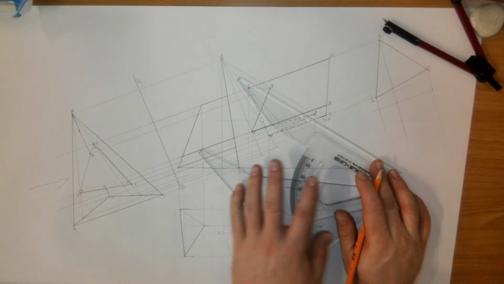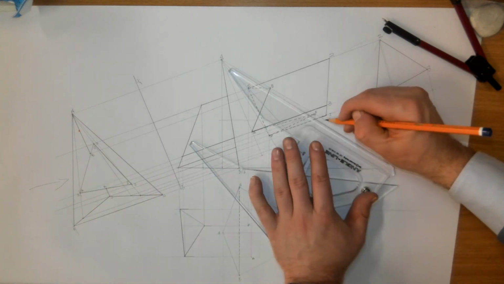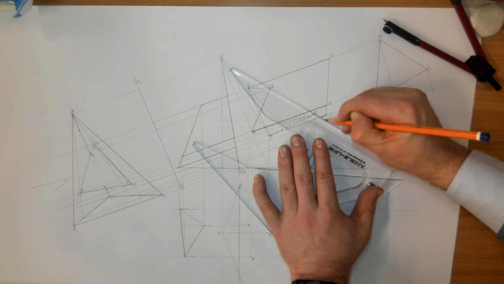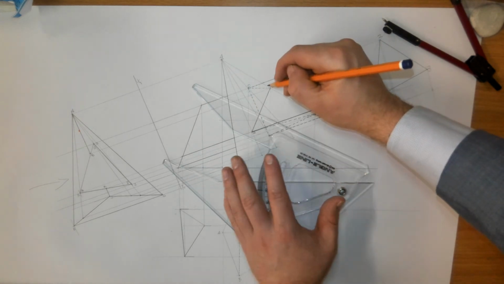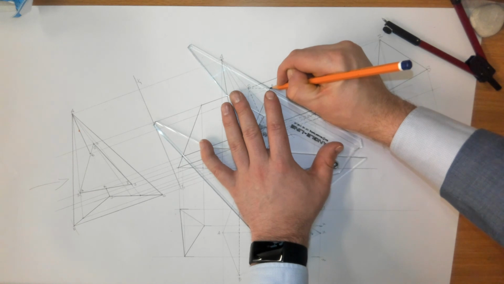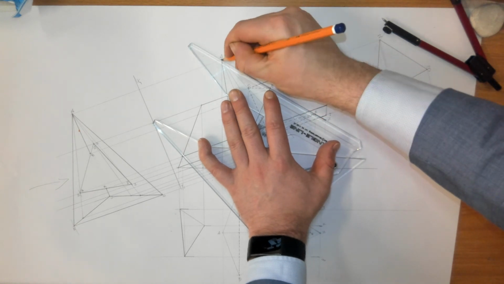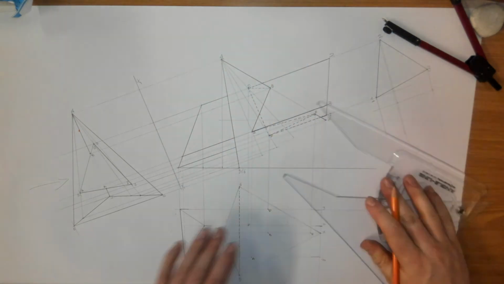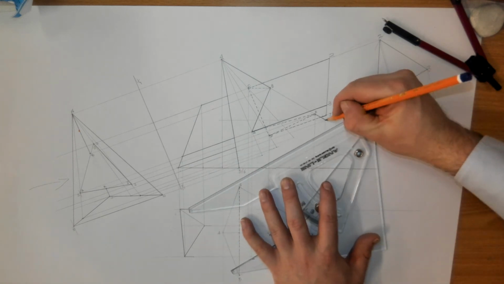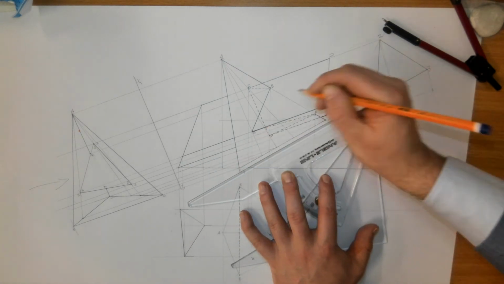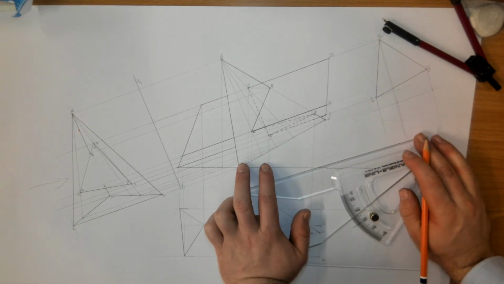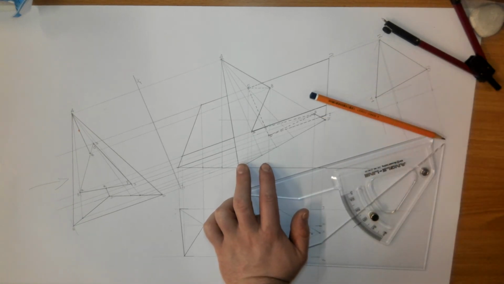Line 7 to E is heavy, and then line B to 4 is heavy. So that's heavy there, and that's heavy. Now, I'm just going to pause that and heavy all that elevation in, and then I'll do the heavy and hidden detail in plan.